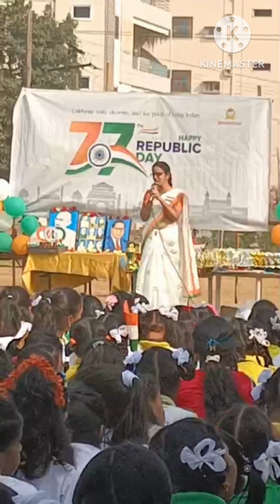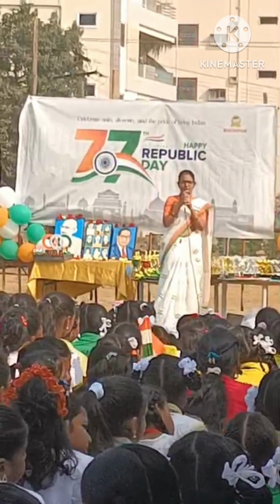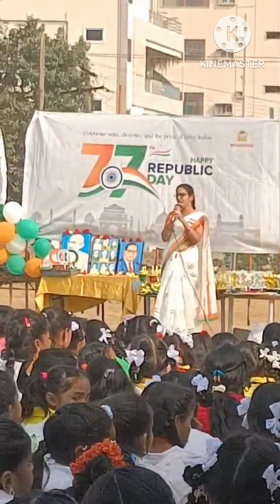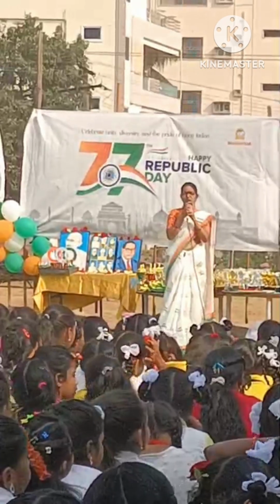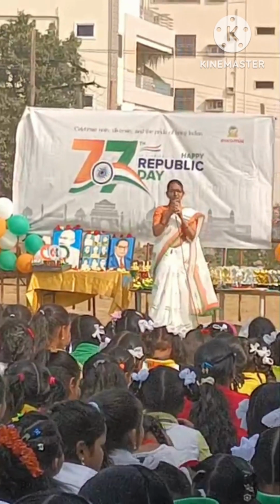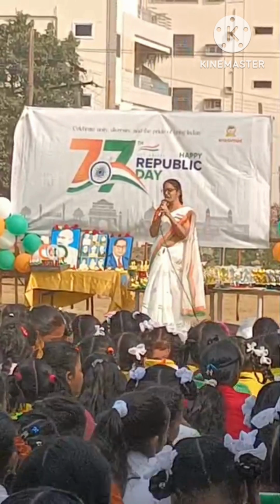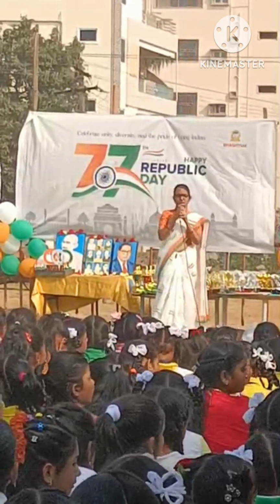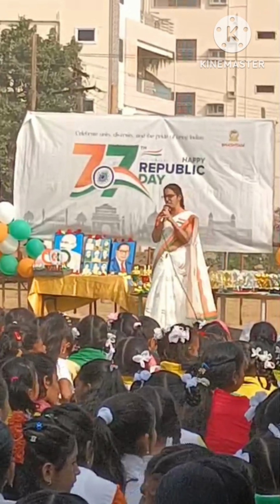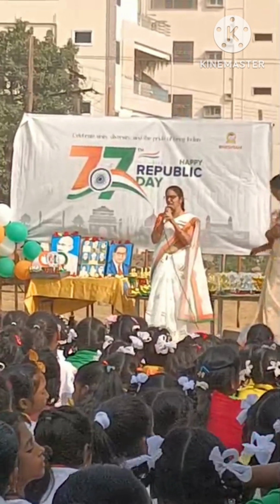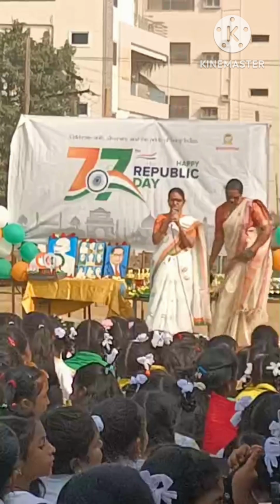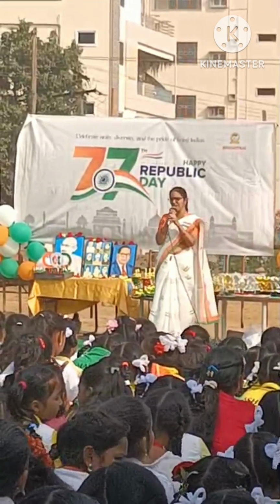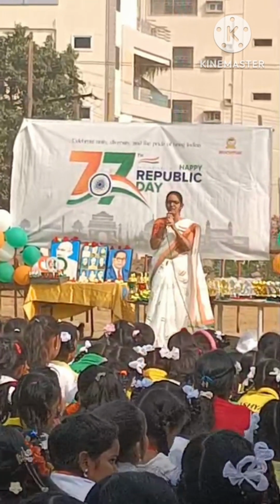First one is priority. Whenever we give priority to things, automatically everything will be planned. Our freedom fighters gave priority to freedom, and irrespective of their struggles and life problems, they fought for the freedom. They gave priority to freedom, and that's why today we are living in a free and democratic India.